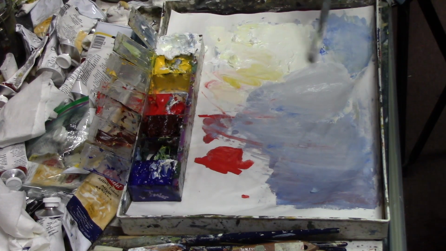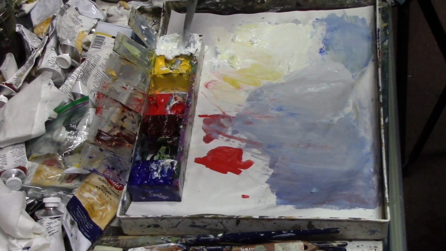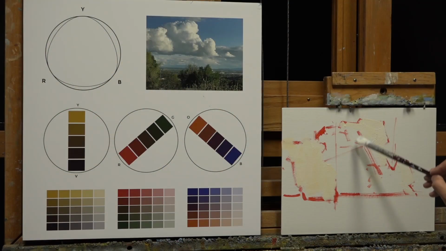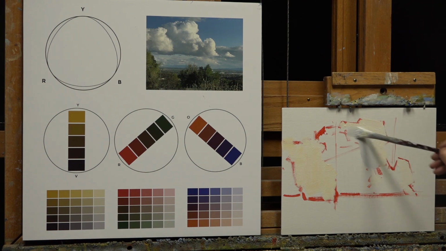And the easiest way I found to paint clouds and make those transitions is to keep the halftone, this edge right here, fairly close in value to the light. It can go a little bit darker, but what ends up happening is if I keep it close, look at how easy the transition is to make that soft edge going from the shadow to the light.